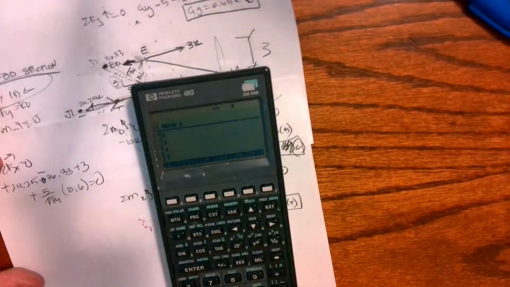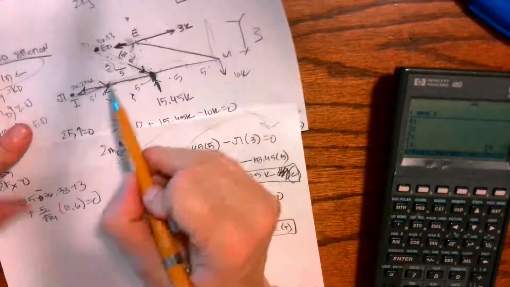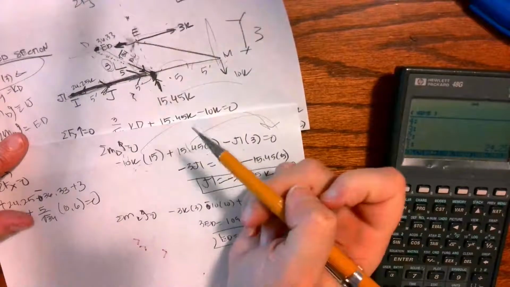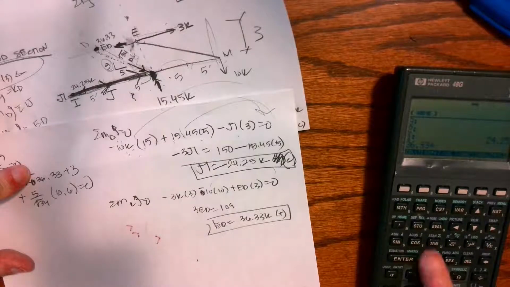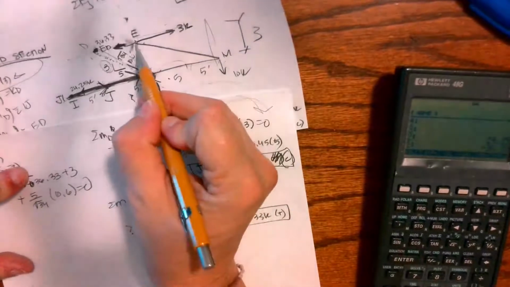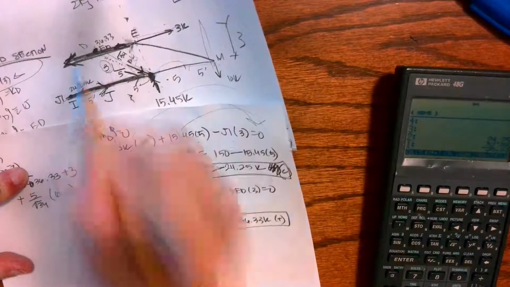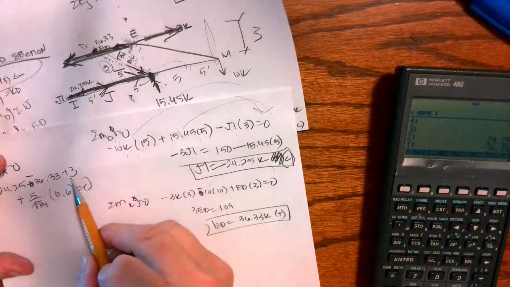So I have 24.25. That is the compression member here on the bottom pushing this way at 24.25. Then I have 36.33, change signs. That is the tension member up here pulling to the left. Okay. Then I have a positive 3.